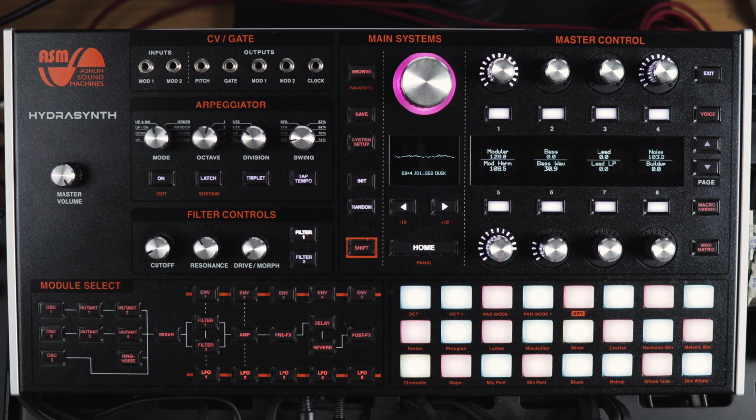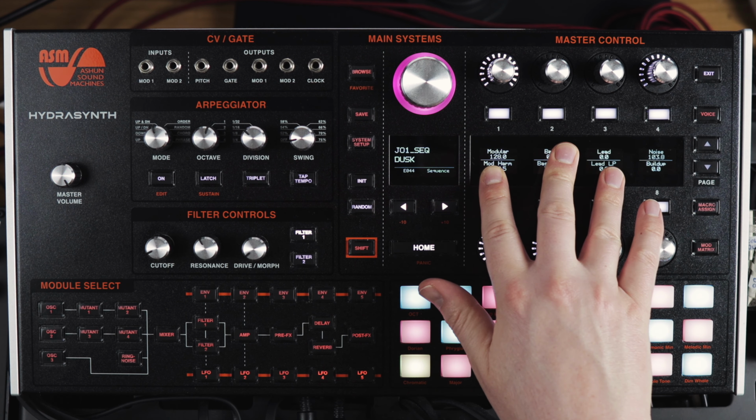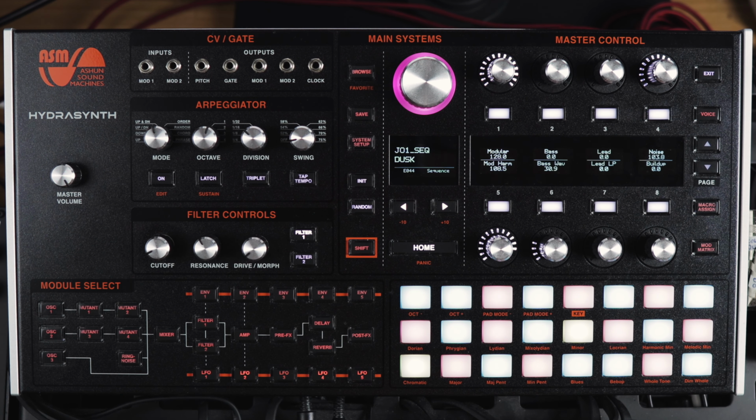Yeah, so that's pretty cool. I chose this one because it shows off that you can create 3 different sequences within a patch using the 3 different oscillators and having a sequence for each of those. So I thought this was a good one to redo.